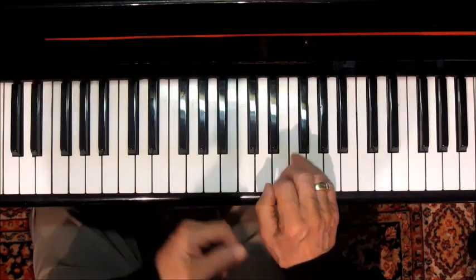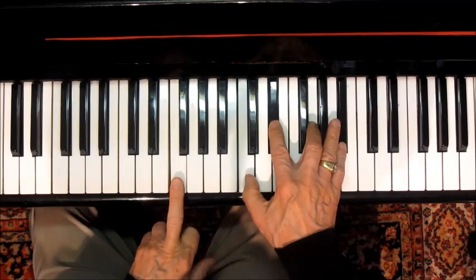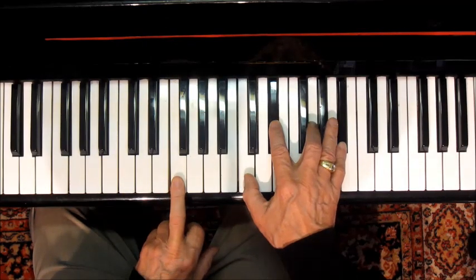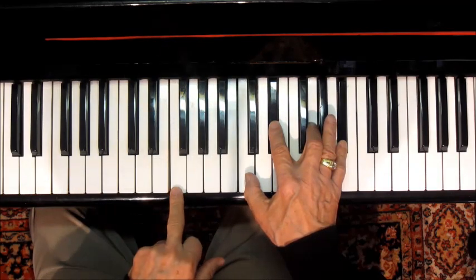You might get a publisher saying C minor 7 stroke F, when they really do mean an F11. 5, 7, 9, 11, the F root.